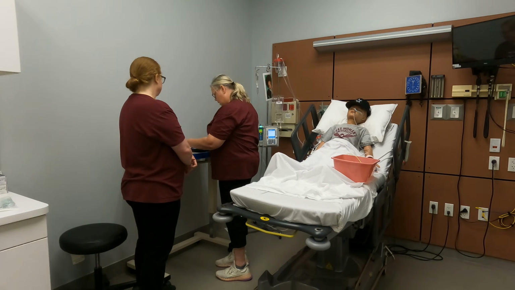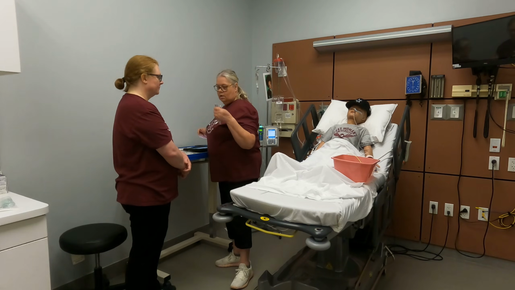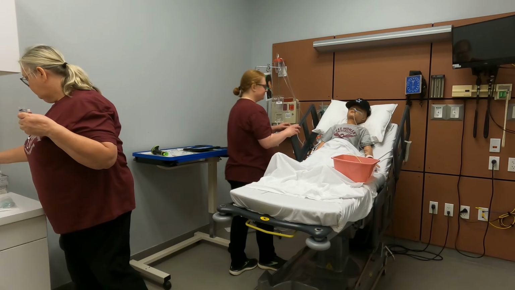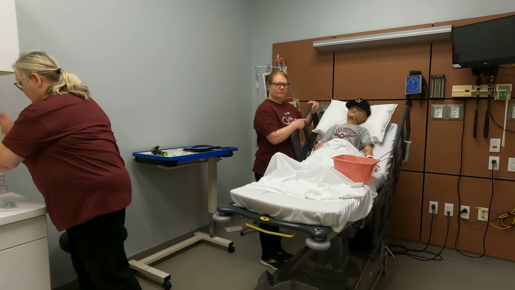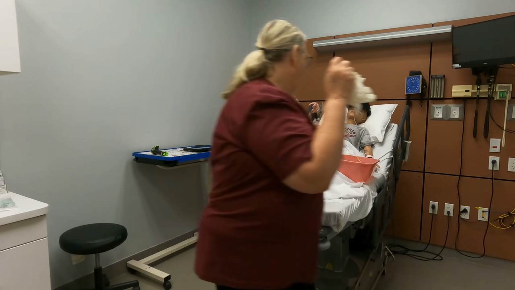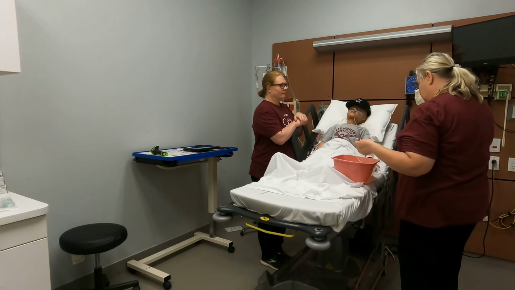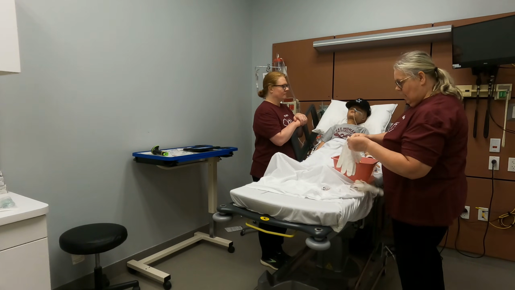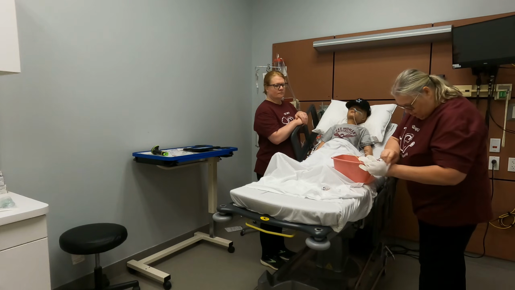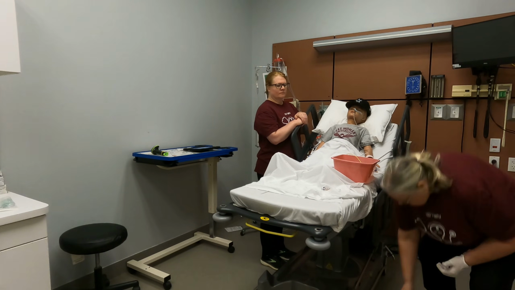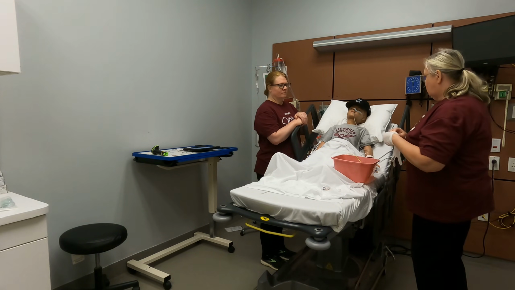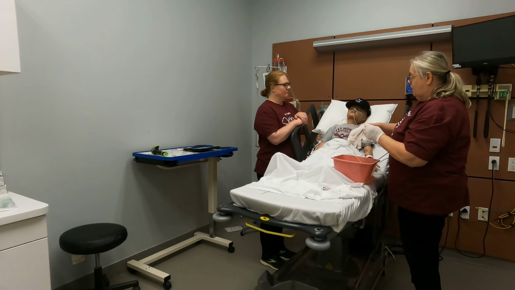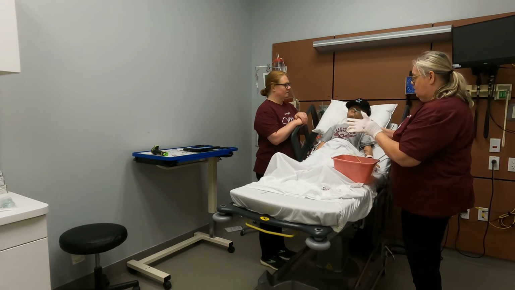Okay, so now I'm ready to give my NG tube meds. So I've got my gloves here. The first thing I'm going to do is put my gloves on, and I want to double check my placement. So I read in the chart that his NG tube was confirmed by x-ray, so I know that we can use it.